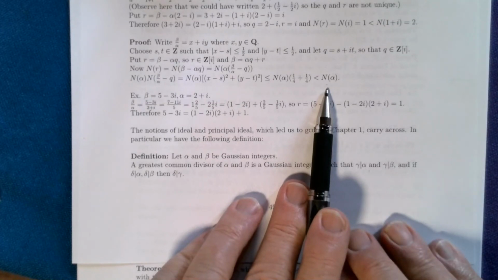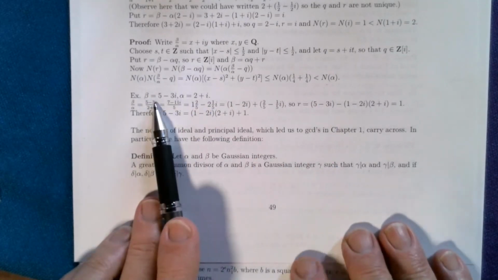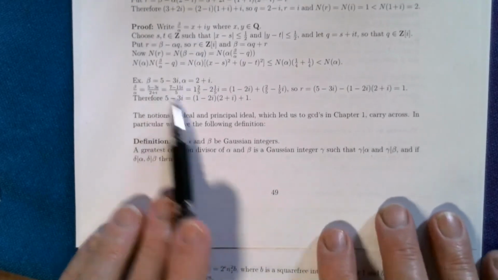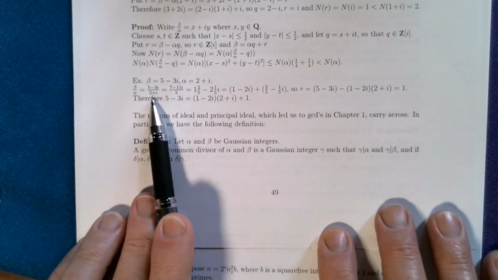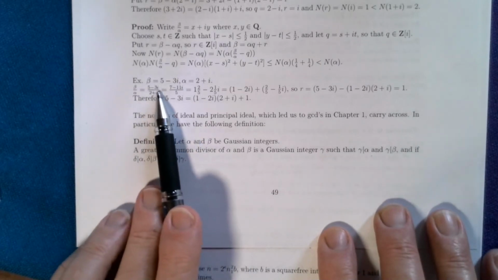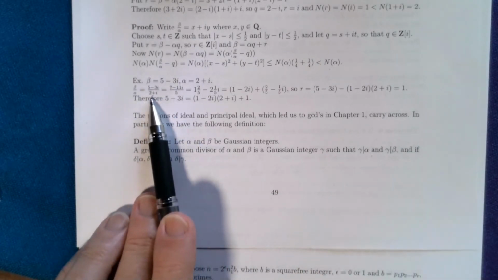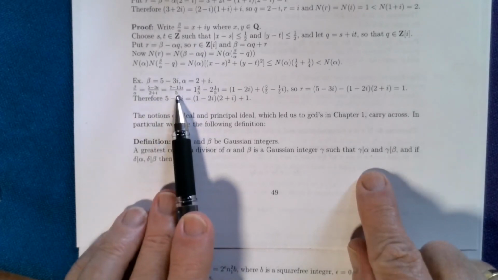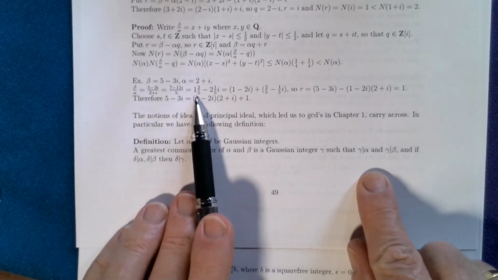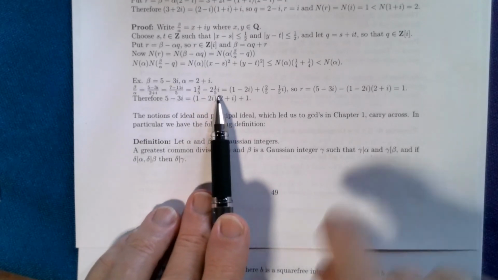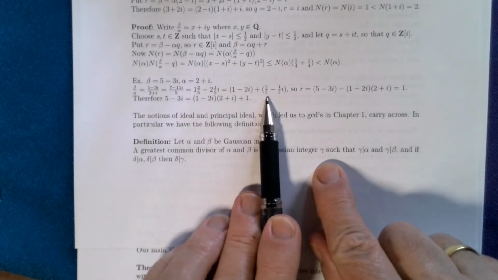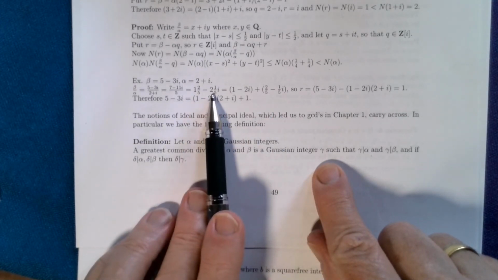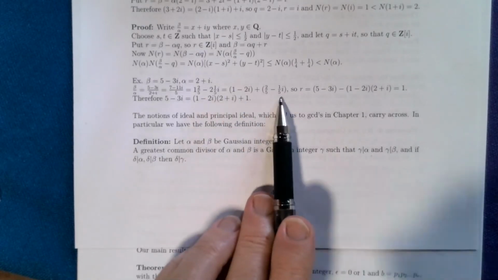Now, as an example of this, here are two Gaussian integers. We'll do another example of the division here. So I take beta over alpha, so I get that divided by this number, 2 plus i. Rationalise the denominator, so multiply top and bottom by 2 minus i. Simplify gives me 7 minus 11i on 5. And that's 1 and 2 fifths minus 2 and a fifth i. So we take the nearest integer to this one, which is 1, and then I've got a fifth left over, and I take the nearest integer here, which is minus 2, and I've got another fifth left over.